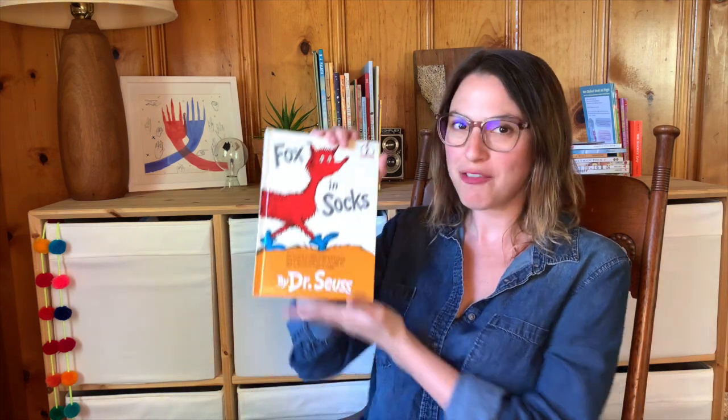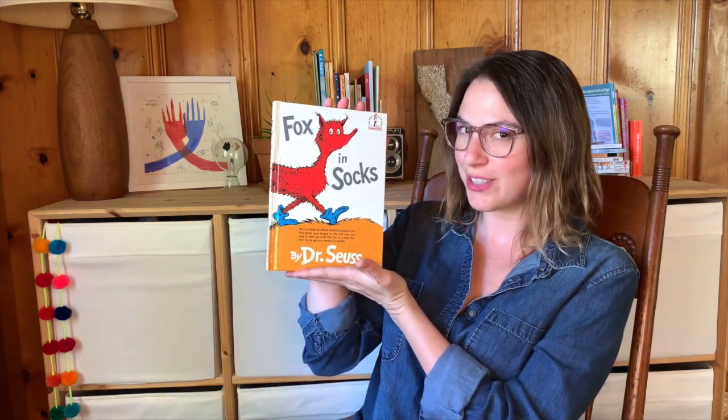But we're going to also today talk about how characters solve problems, right? Characters almost always encounter a big problem in the story. And often they'll encounter some smaller problems along the way as well. So we're going to look at how the character addresses these problems and whether they are solved or unsolved in the book. You ready? Fox in Socks by Dr. Seuss.